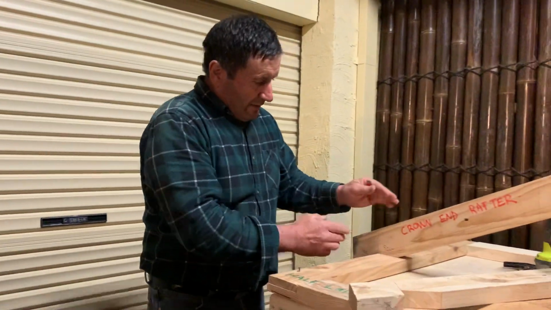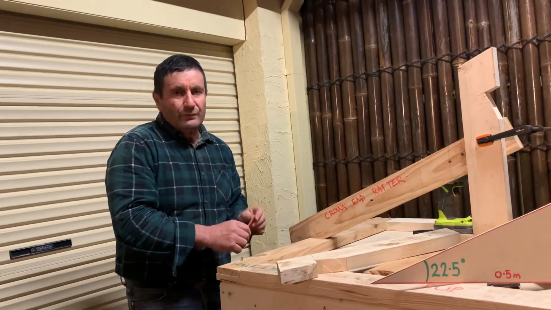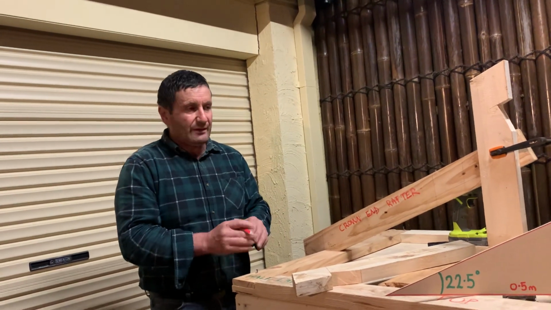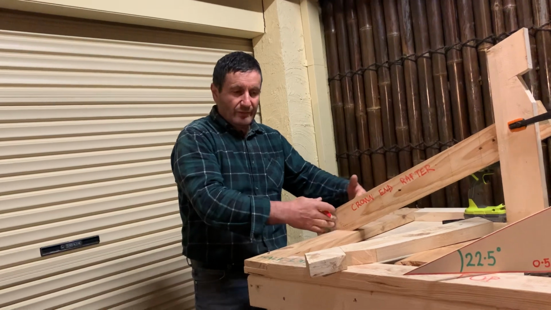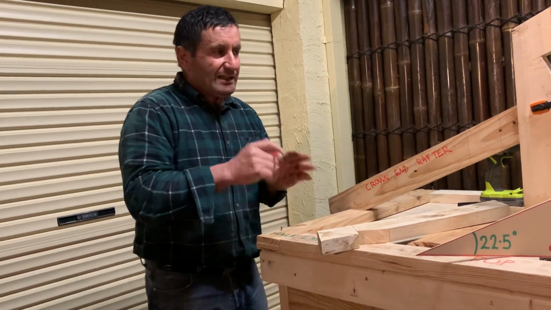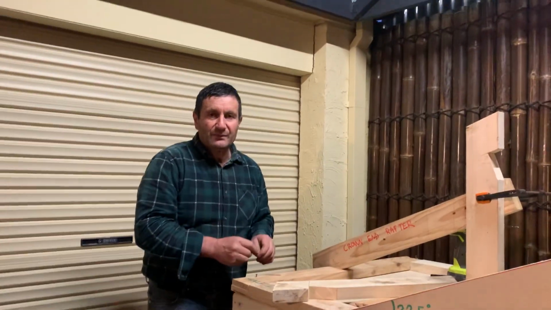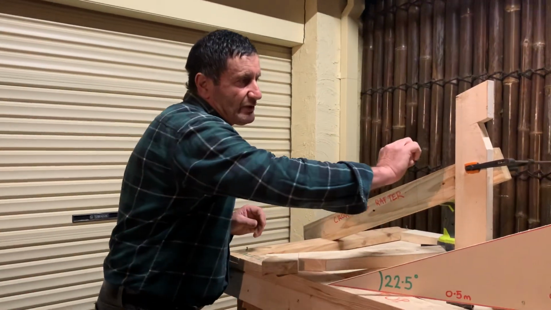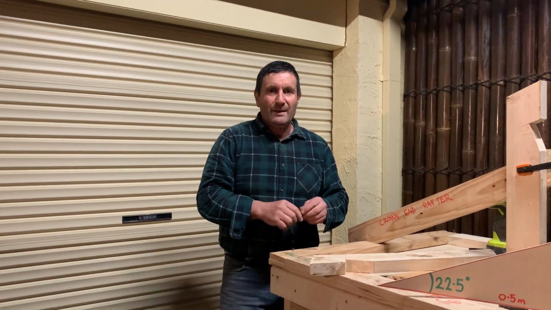Having the bird's mouth gives the roof a lot more integrity, a lot more stability, and again transfers the weight through to the walls. But in our next video, what I will show you is how we create the bird's mouth, and how we align the ridge all the way through. So this is my first introduction to building a basic roof frame.